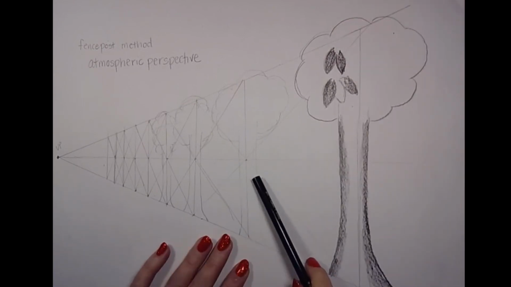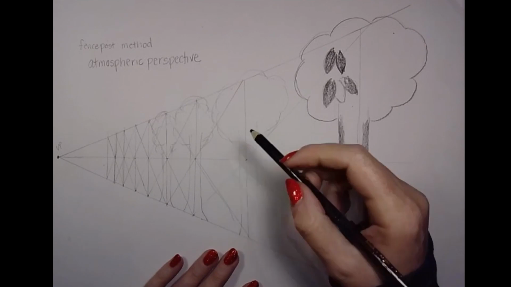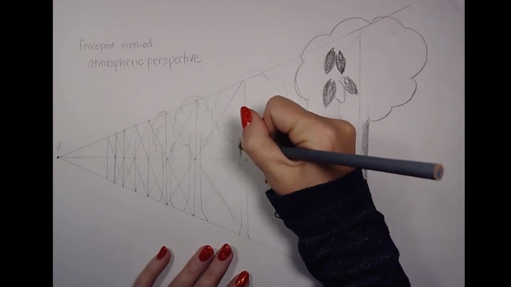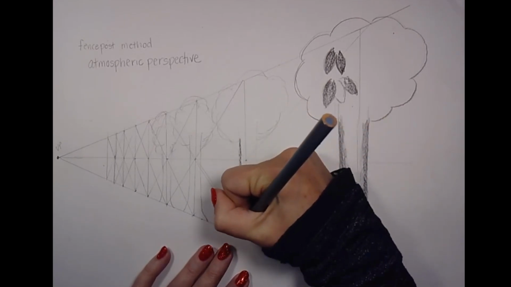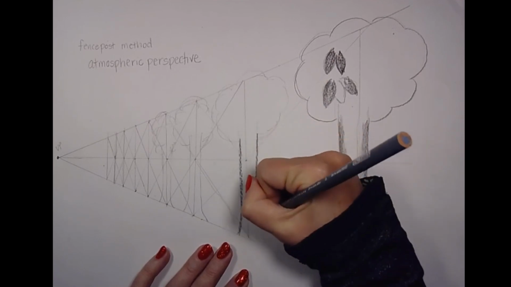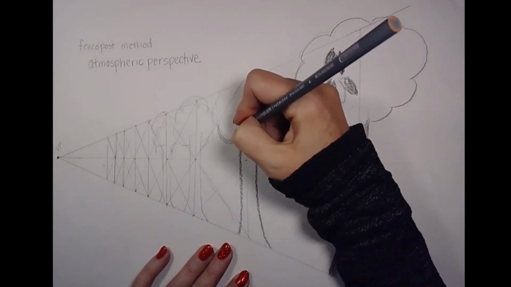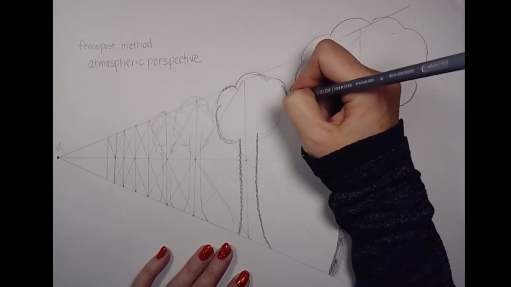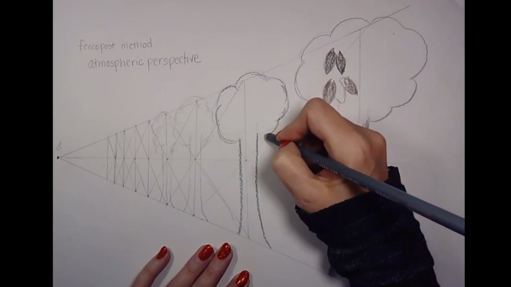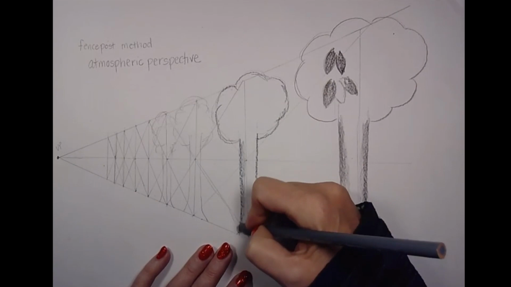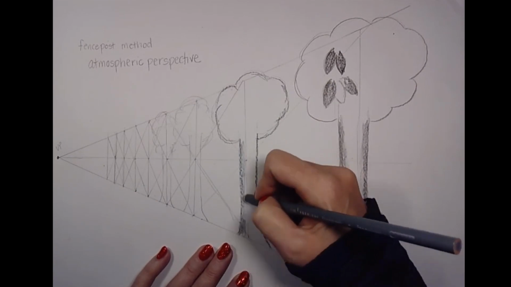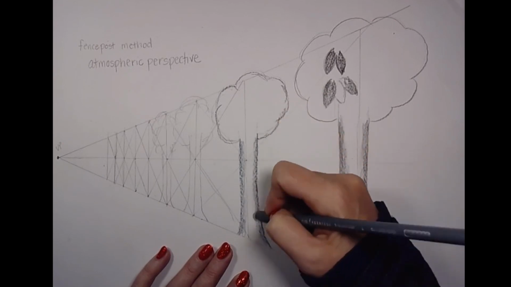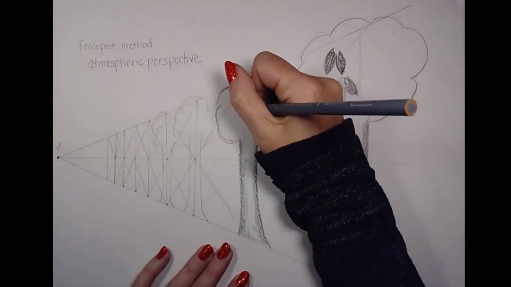And then if I go to a tree, I'm not going to do every leaf because that will take too long. But if I go to a tree that's a little farther back, I'm going to use a dark gray instead of a black, right? It's not as dark and it's also not as light. You would see less detail. And as you go back in space, the outlines might become blurrier or fuzzier as they're fading into the atmosphere. Put some leaves here.